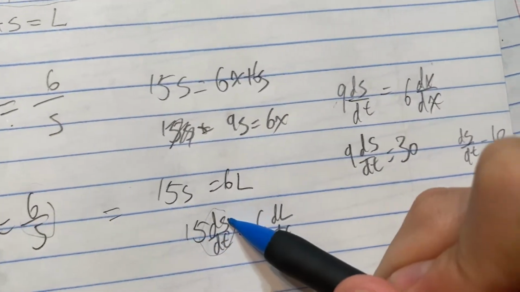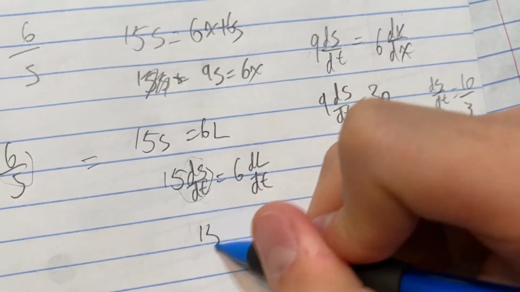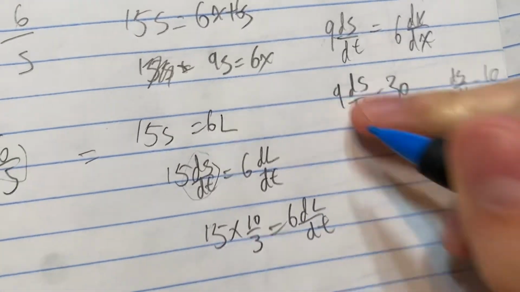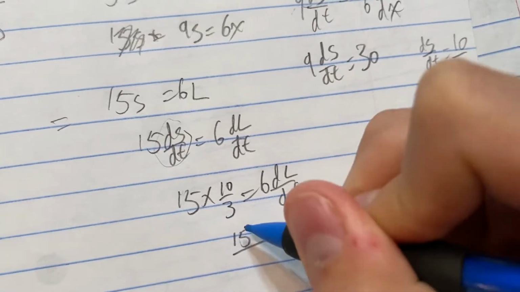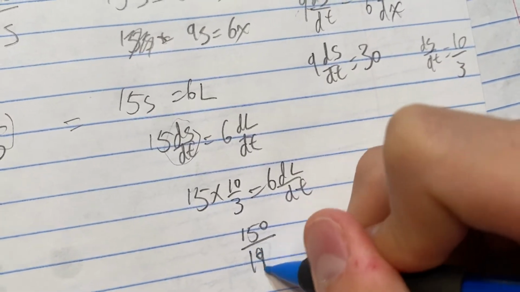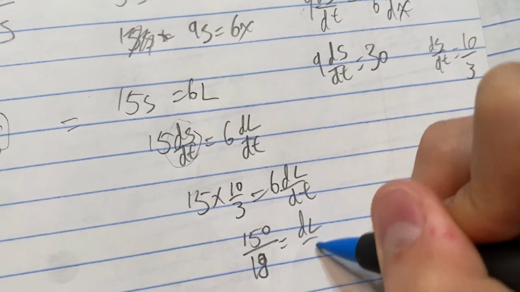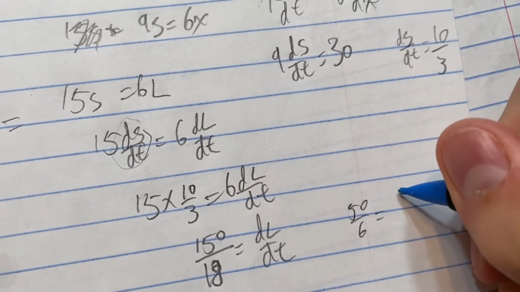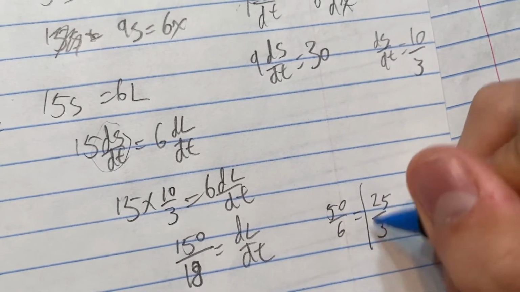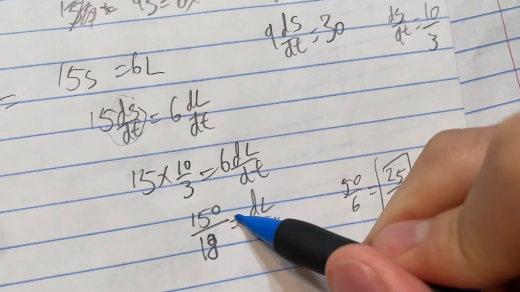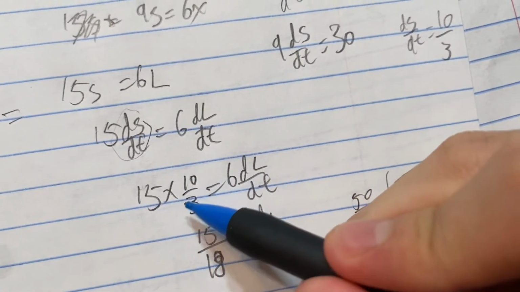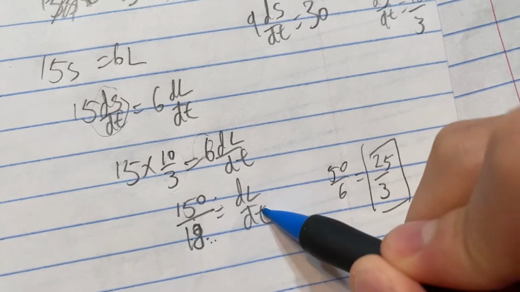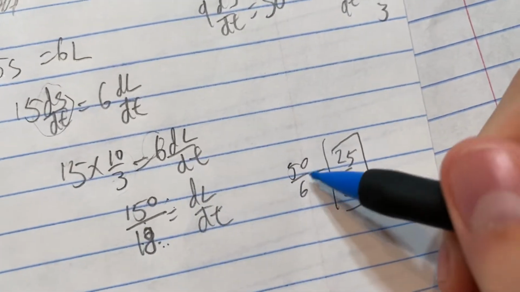We already figured out ds/dt from here. So 15 times 10 over 3 equals 6 dL/dt. Now 150 divided by 3, divided by 6, is 150 over 18, equals dL/dt. 15 times 10 is 150 over 3, and then dividing this 150 over 3 by 6 will be 150 over 18. Divide both up and down, and if you simplify that, it will be 25 over 3.